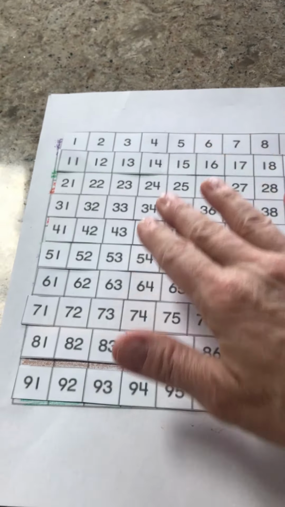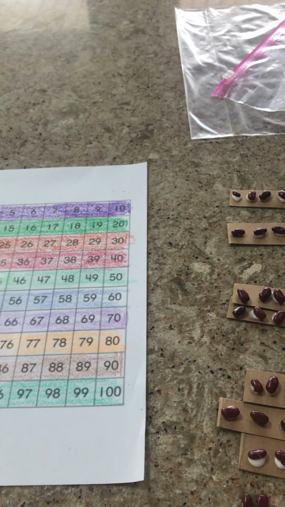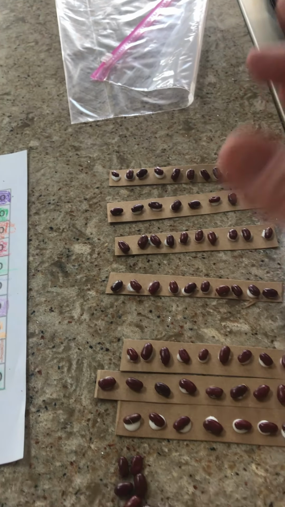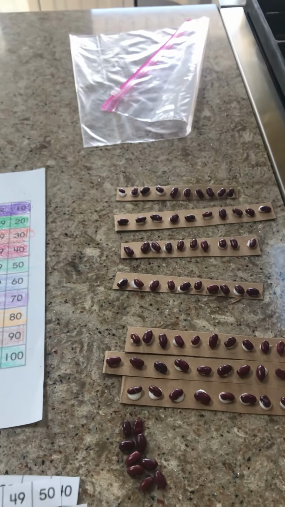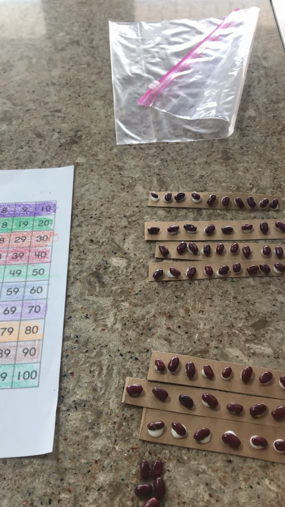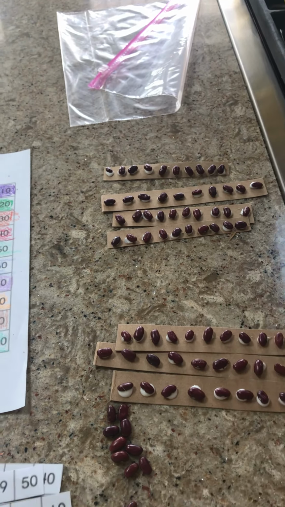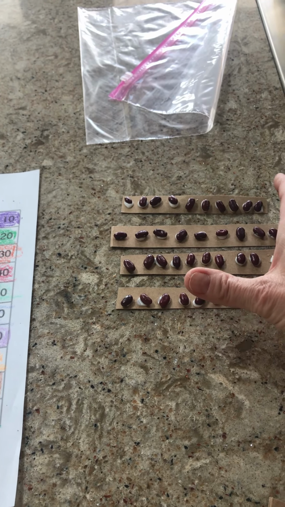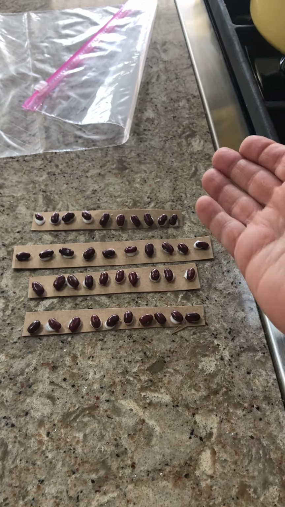Let's take a look at the beans. And if you have connecting cubes, by the way, which I have thousands of in the classroom, but not here, you can have the child make towers of 10. We've done a lot of that, and so I think that they'll know exactly what to do. But this is another creative way to make tens. So show however many groups of 10 you would like to, and the child will count by tens.